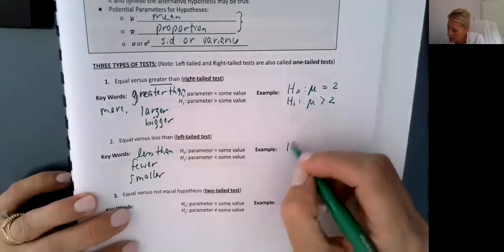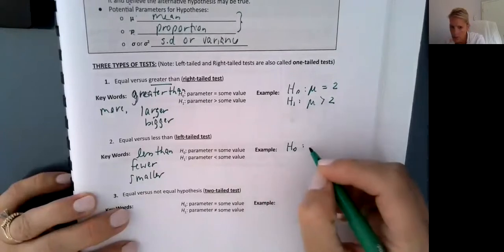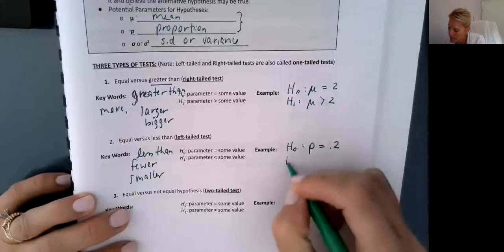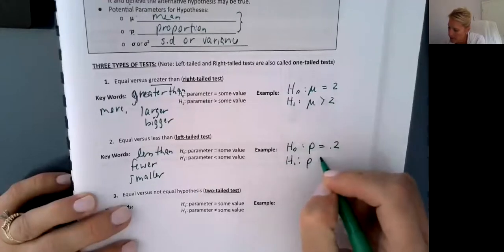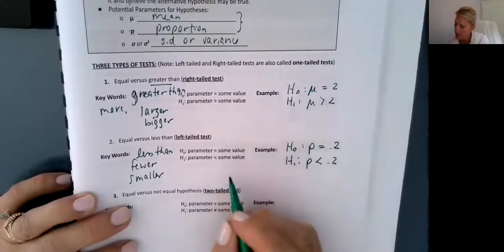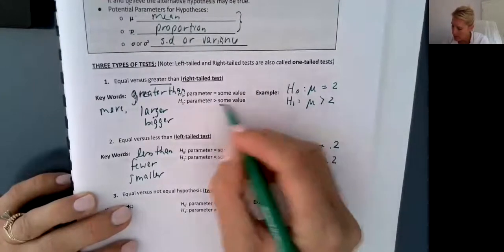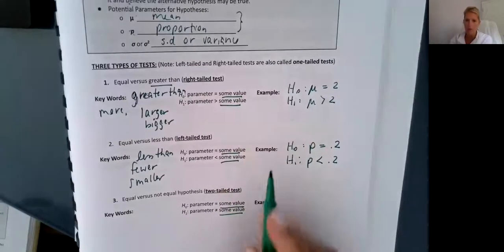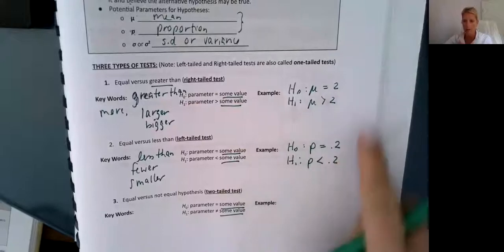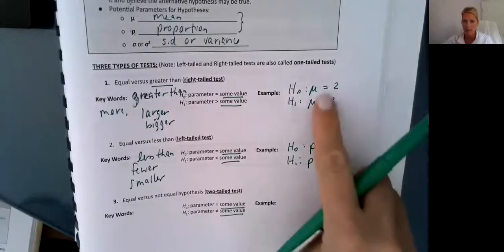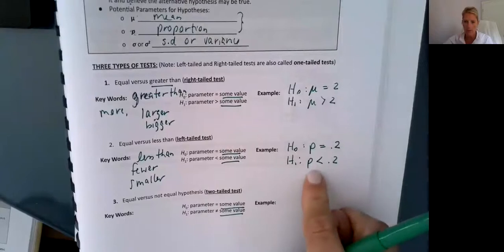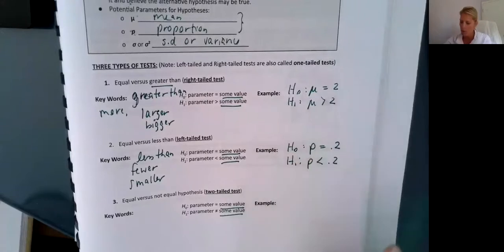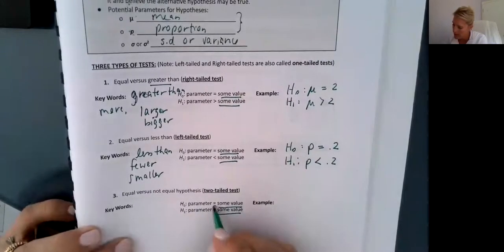An example here, this time using the population proportion, might be p is equal to 0.2, and H1 is going to be p is less than 0.2. So we always have some value that we think is true about the population, and that's always here. Notice the value always stays the same, and the symbol always stays the same for the parameter. It's the H1's greater than, less than, or in the last case, not equal to.